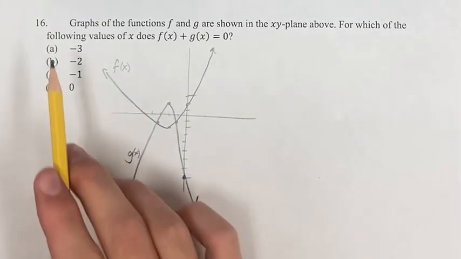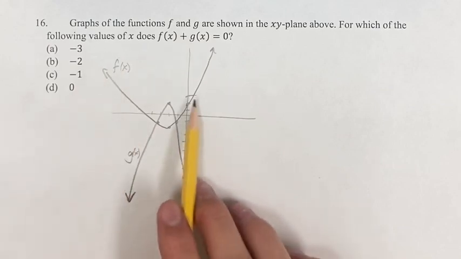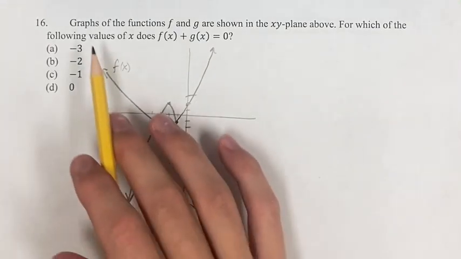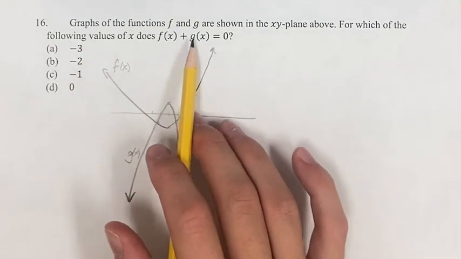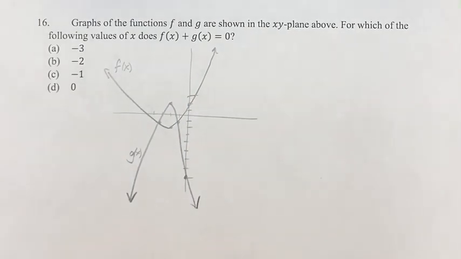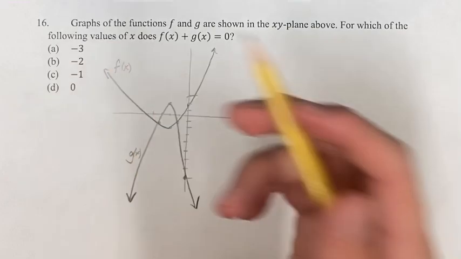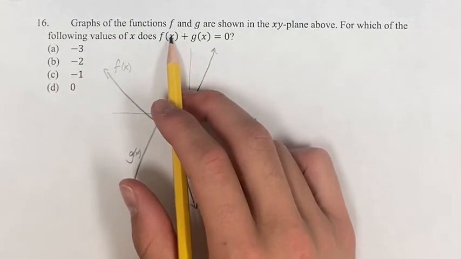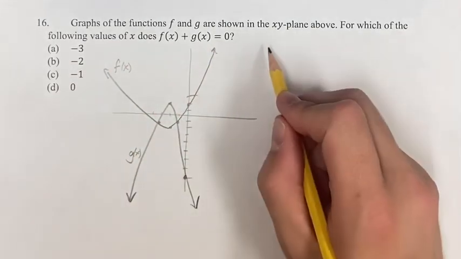In this problem, we're given the functions f and g graphed in the xy plane. We're asked for which of the following values of x does f of x plus g of x equal 0. So the easiest way to do this is just to plug in. For -3, let's test it. Does f of -3 plus g of -3 equal 0?